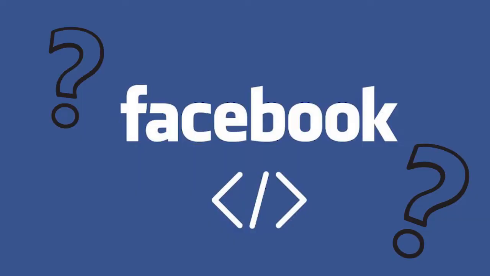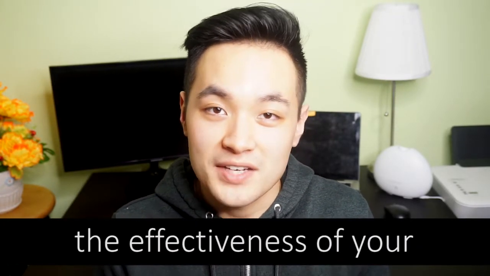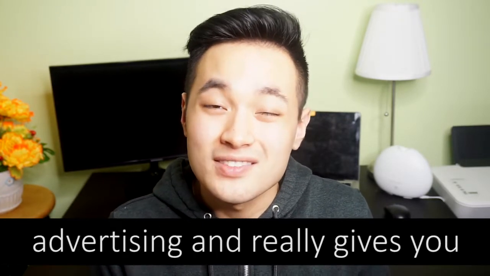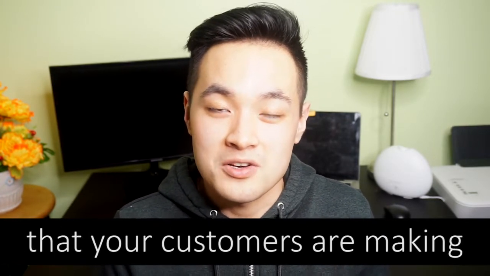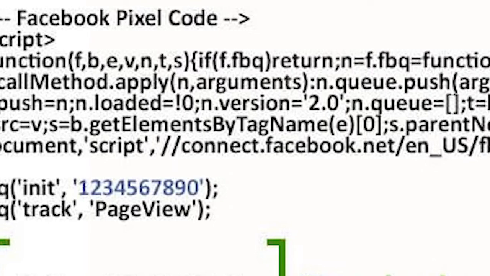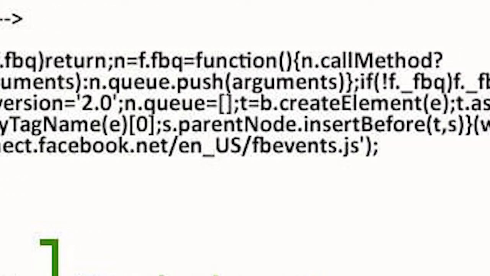Before I share my top 3 reasons why you need a Facebook pixel, you're probably wondering, what is a Facebook pixel? By definition, the Facebook pixel is an analytics tool that measures the effectiveness of your advertising and gives you important data to see what actions your customers are taking on your site. When you install a Facebook pixel onto your website or a landing page, you can track anybody who buys a product, who goes on your website, who bounces off your website, and who goes into different web pages. The Facebook pixel is a piece of code that you put onto a website. It won't get too complicated, it's really just copy and paste.